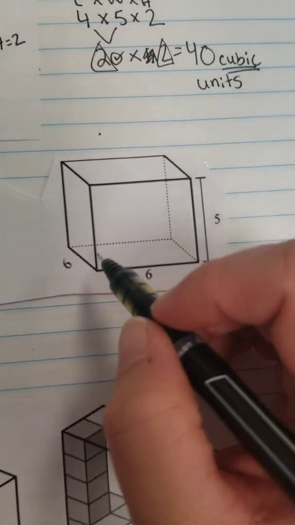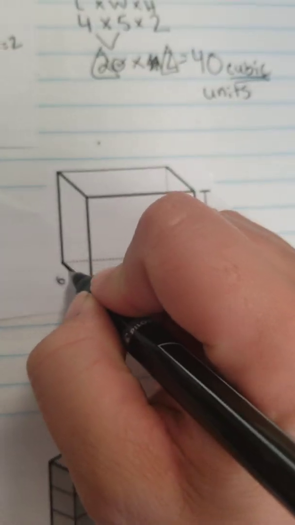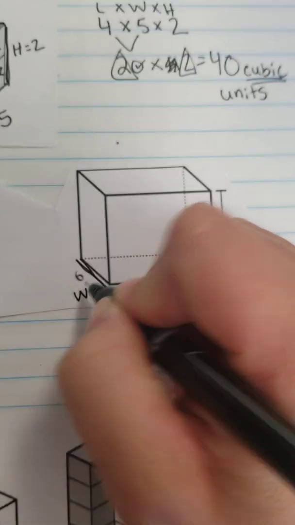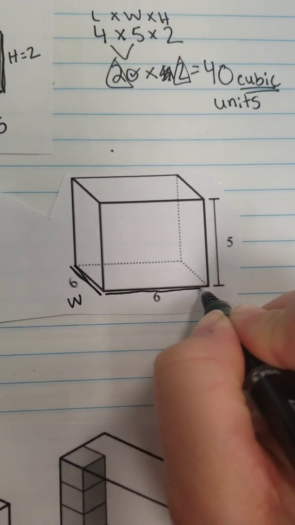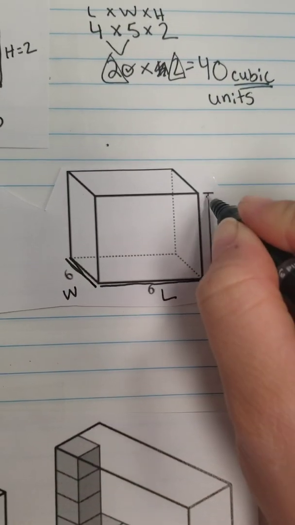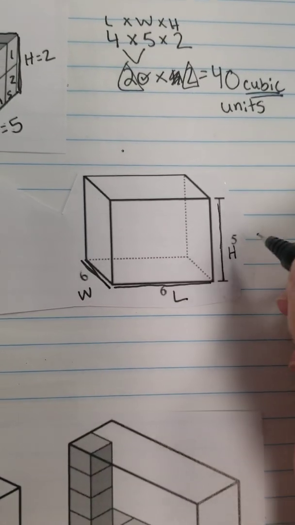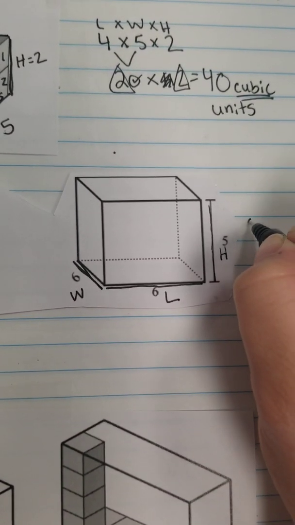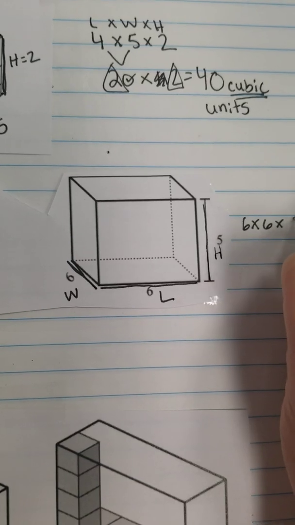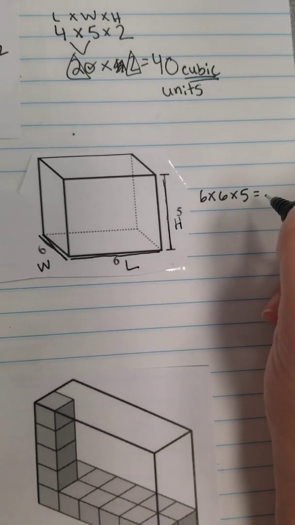Now, this one has, remember, the diagonal is your width. The side to side is your length. And the up and down is your height. So we're going to multiply 6 times 6 times 5 to get our volume of this figure.